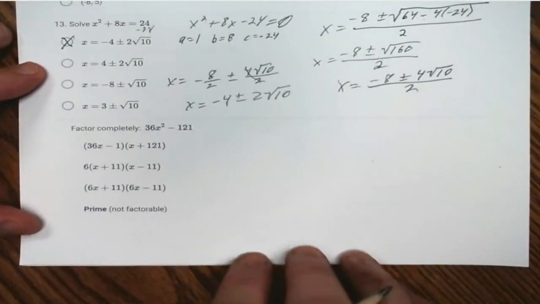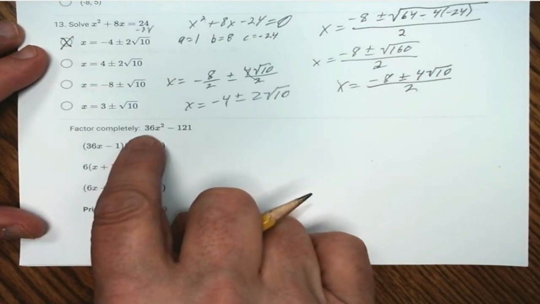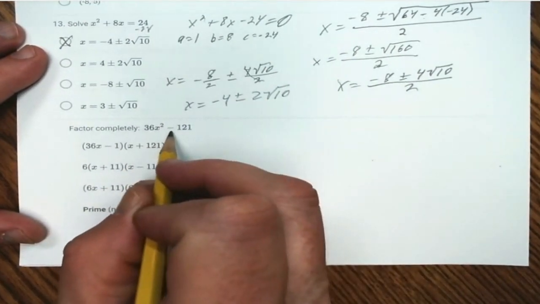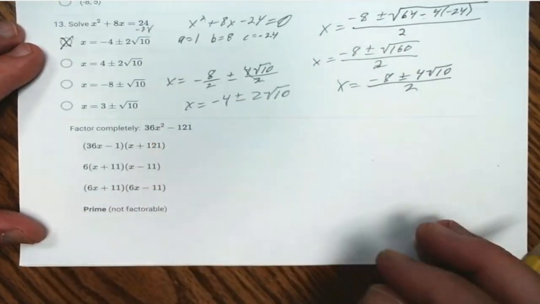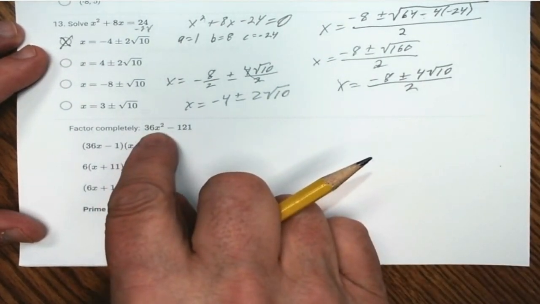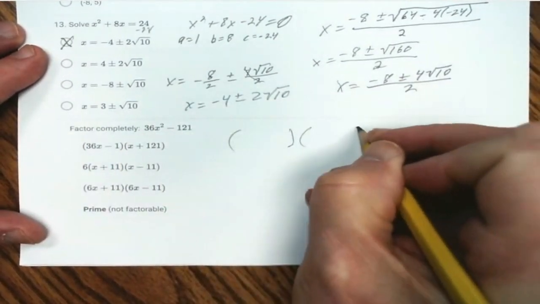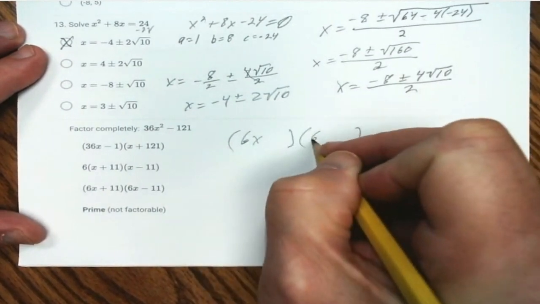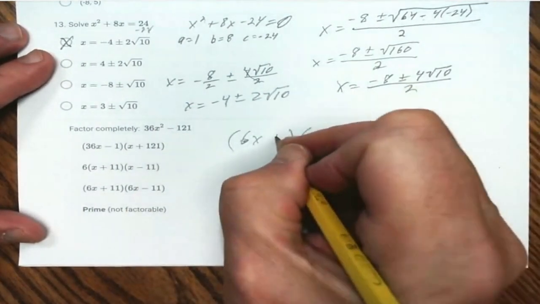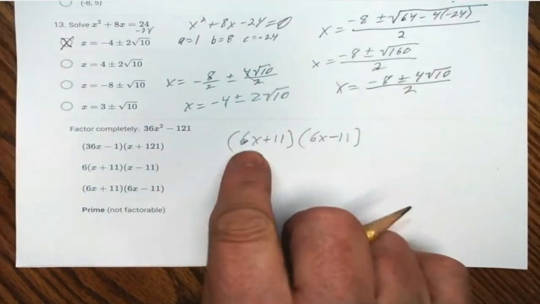Great. Factor completely. 36x squared minus 121. Well, I see that difference in there. Is this a difference of squares? 36, that's a square. That's 6 times 6. x squared, that's a square. That's x. So this could be 6x and 6x. 121, yes, if you remember our chart, that's 11 squared. So this is 6x plus 11, 6x minus 11.